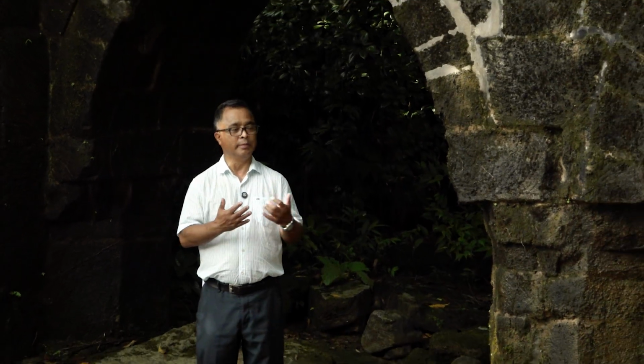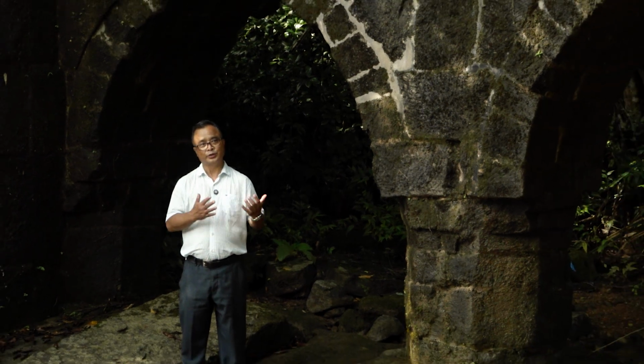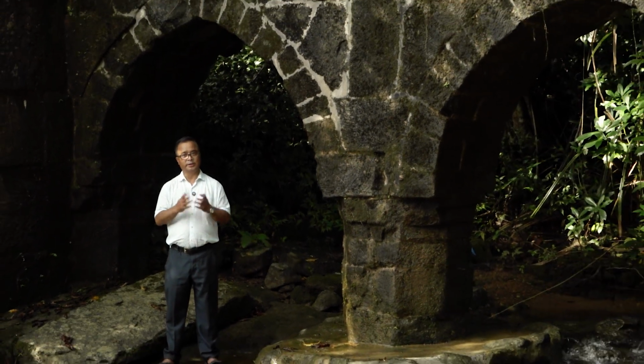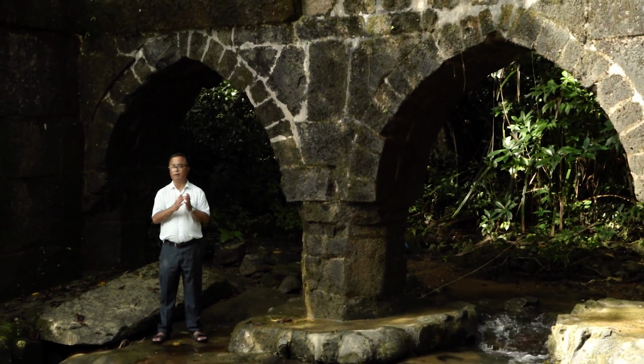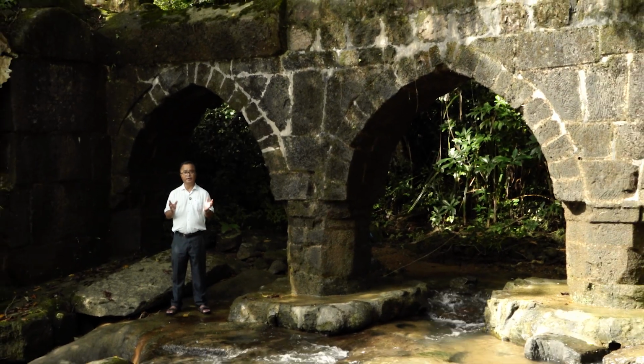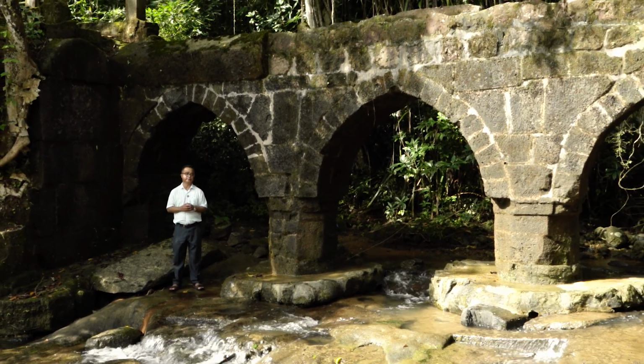But as we have mentioned earlier, we are now here at the river Amkabeh. This is the Amkabeh megalithic bridge. As you may have seen, this bridge is made of a totally different kind of engineering.